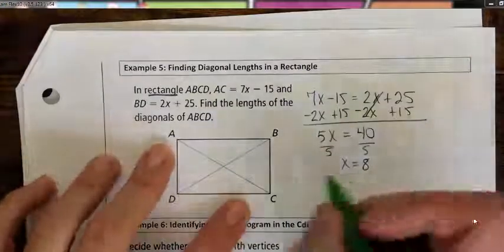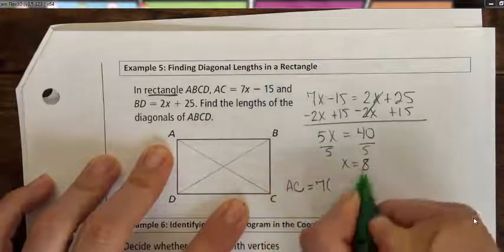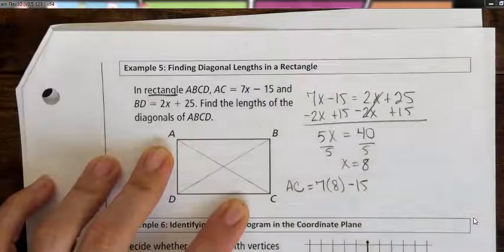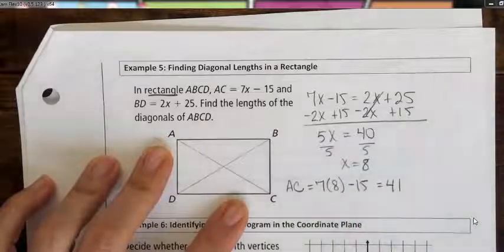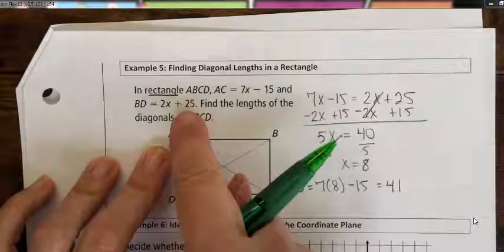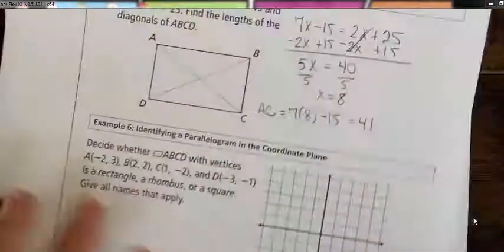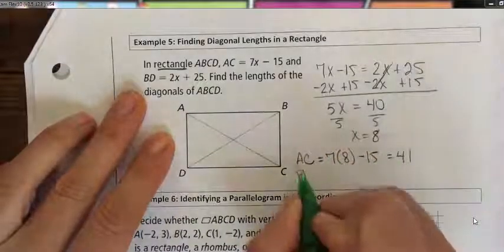So let's start with AC. So AC will be 7 times x, and I know x is 8, minus 15. So 56 minus 15 is going to be 41. Now again, what do we know about the lengths of these diagonals? Diagonals are congruent. So what does that tell me about the length of BD? Well, the length of BD is also going to be 41.